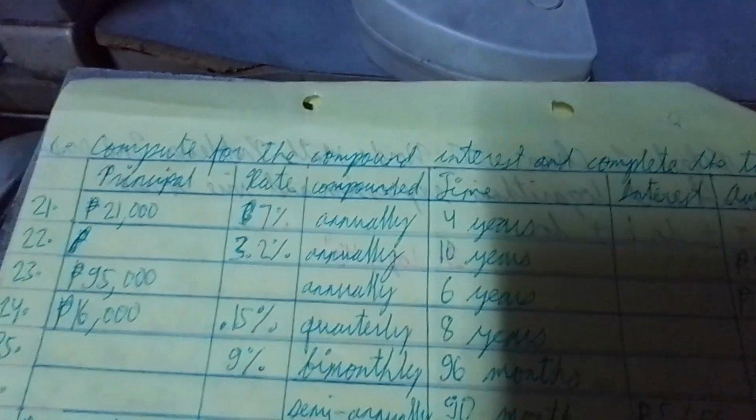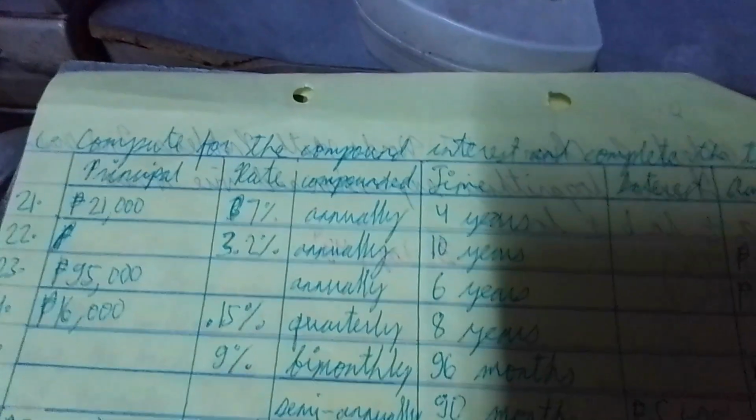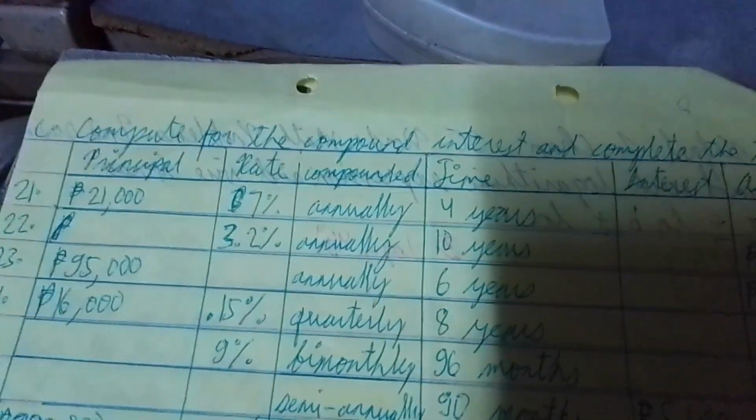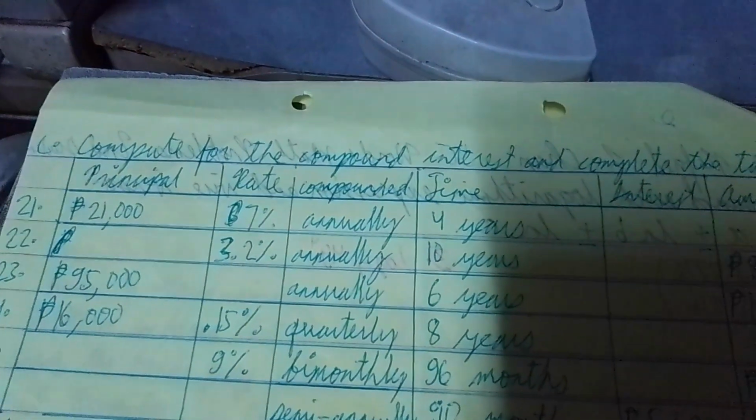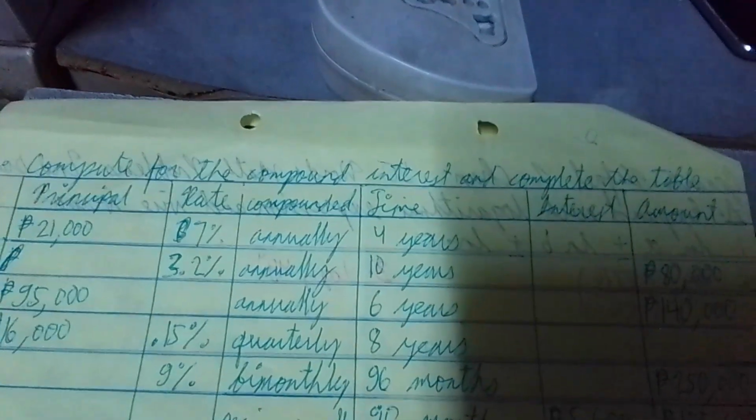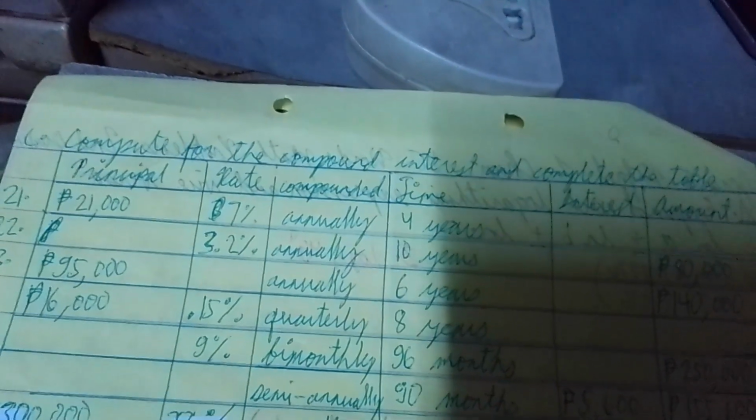And that is compound interest. So, when we say compound interest, kapareho lang siya ng simple interest. Pero ang compound interest naman, the interest also gains more interest. And here's the formula for compound interest. Ganito ang formula ng compound interest.